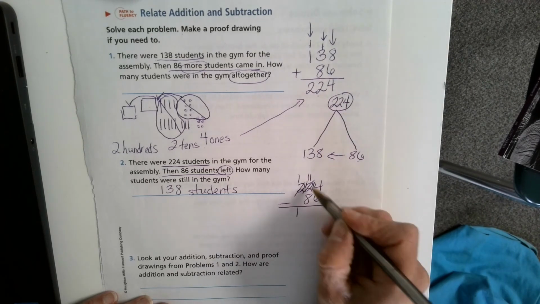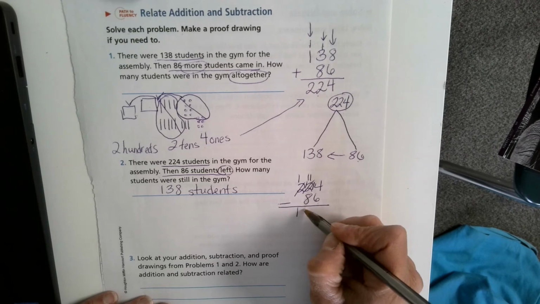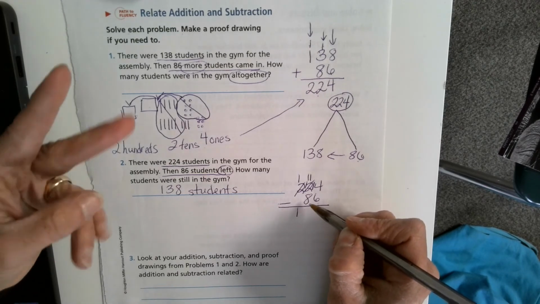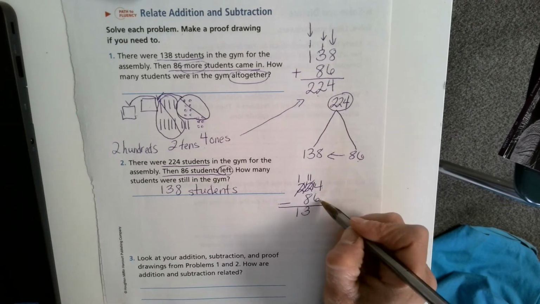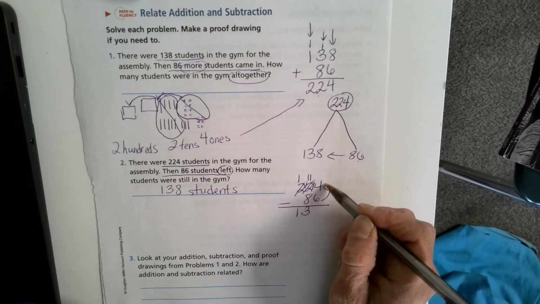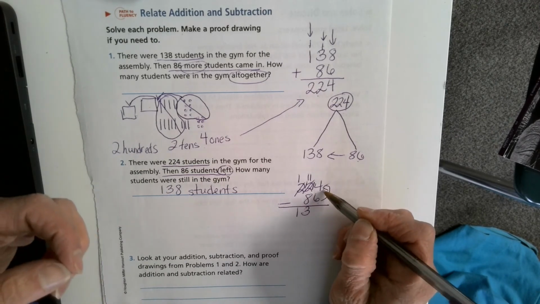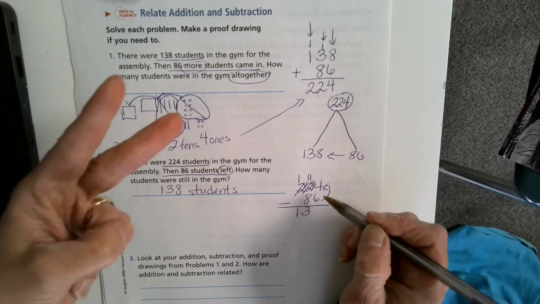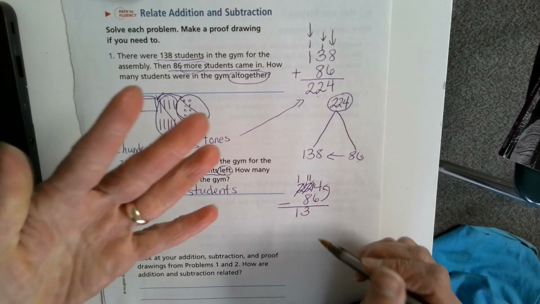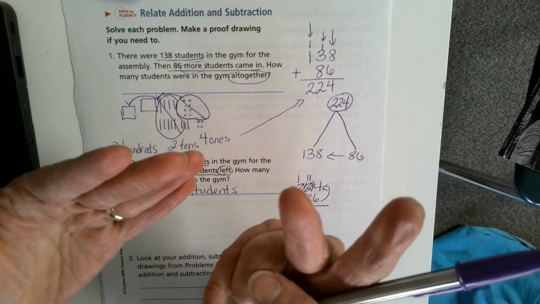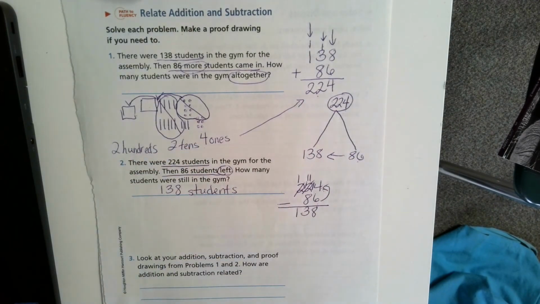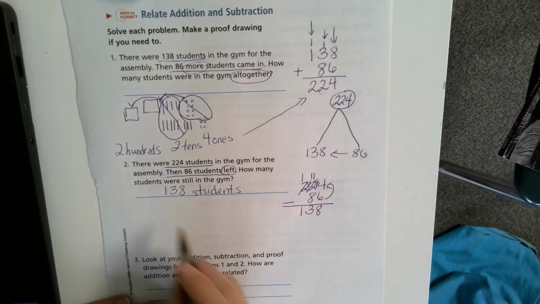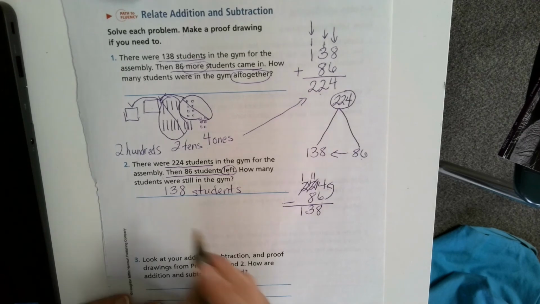1 minus nothing is 1. 11 minus 8, 8 in my head. 9, 10, 11. Count up is 3. 14 minus 6, I'll start with 6 in my head. Count up to 14, 6 in my head. 7, 8, 9, 10, 11, 12, 13, 14. That's 8. So we were right, 138. I did want to use a proof drawing to double check again. I guess that would be triple check.